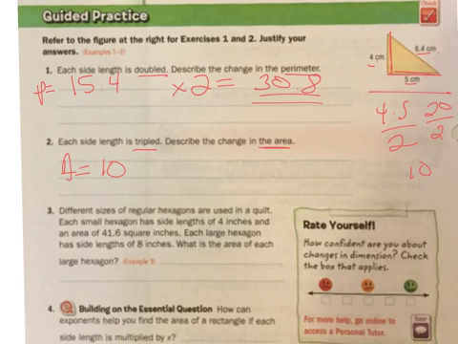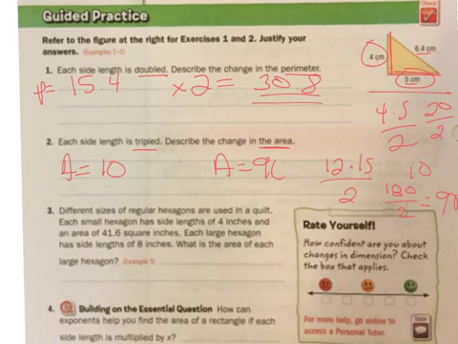Now if I just triple this, 5 and 4, so now it's going to be 12 times 15 divided by 2. 12 times 15 equals 180, divided by 2 equals 90. So my new area equals 90.